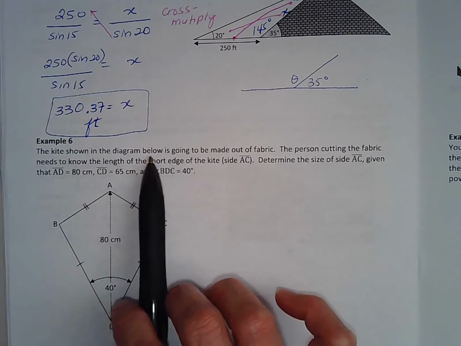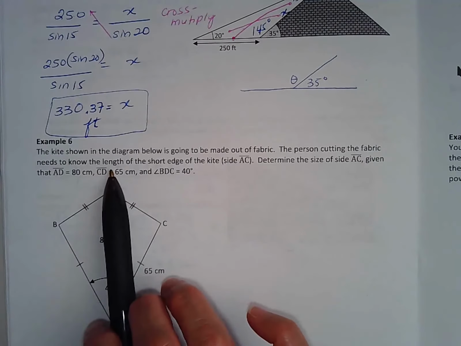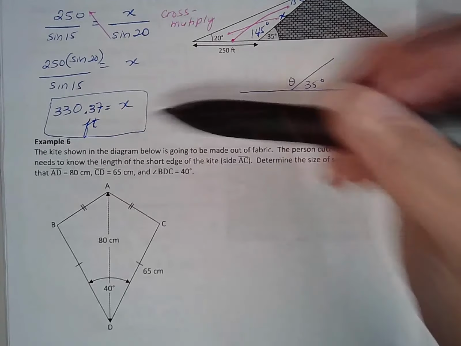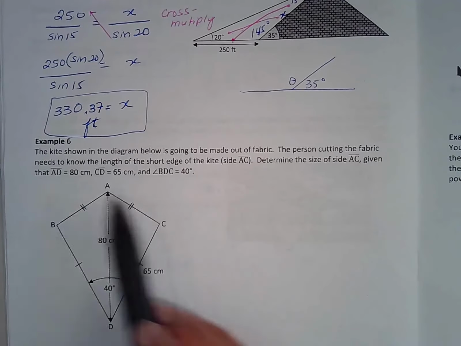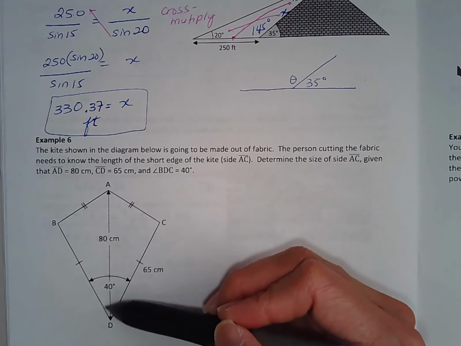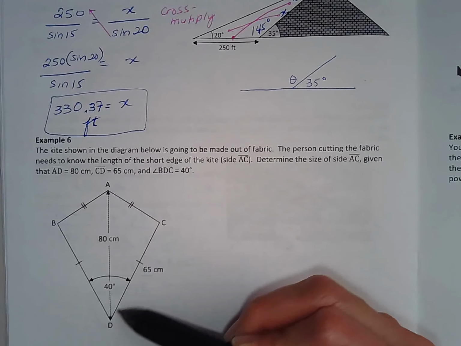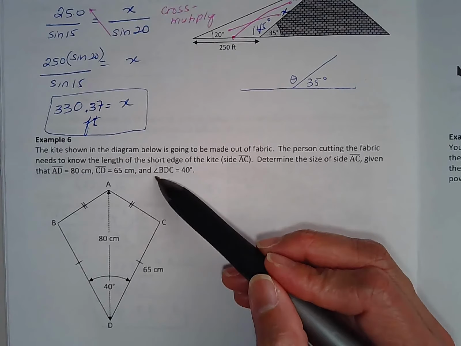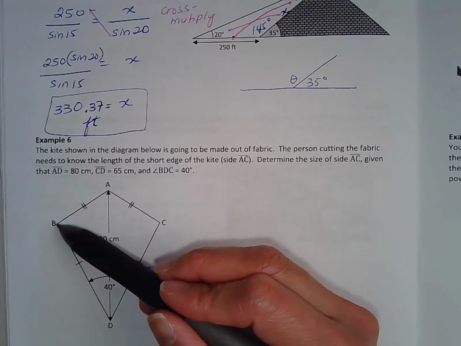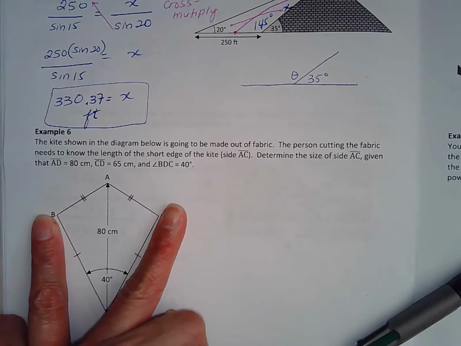So the kite shown in the diagram below is going to be made out of fabric. The person cutting the fabric needs to know the length of the short edge of the kite, AC right there. Determine the size of AC given that AD, this length here, is 80, CD is 65, from C to D, 65, and angle BDC. When we talk about angle, it's from B, D, C. So that's this angle right there.